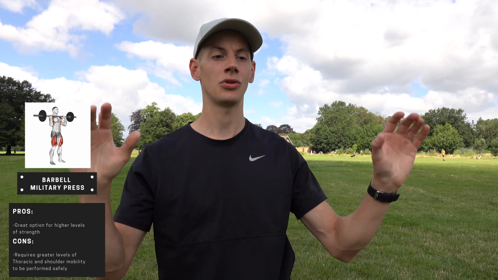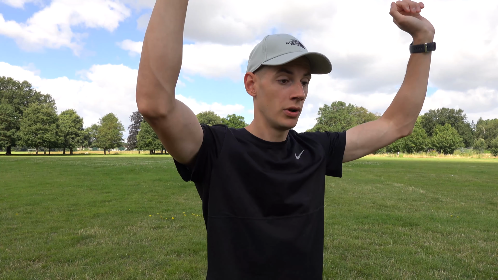The barbell military press is a great exercise for developing a little bit more strength, and because you're holding one solid object, you're a bit more stable as you're pressing it. But I would say the con of that is if you're lacking any sort of shoulder or thoracic mobility, it's a lot harder to get to the barbell and that clean pressing position that you need.